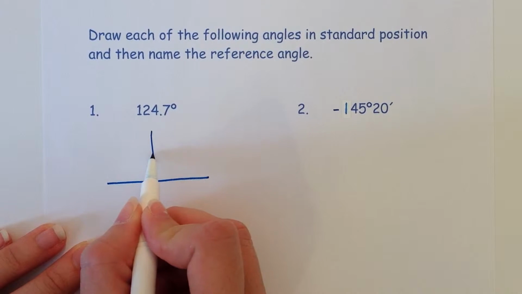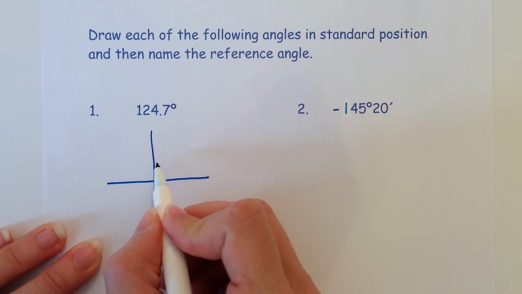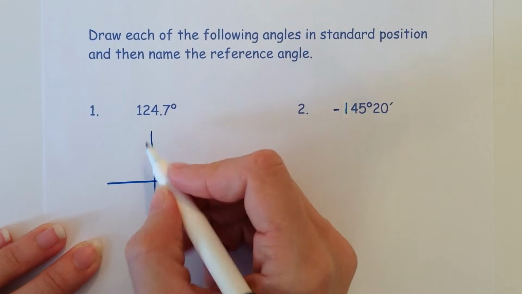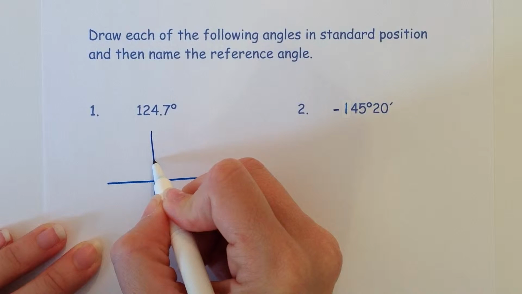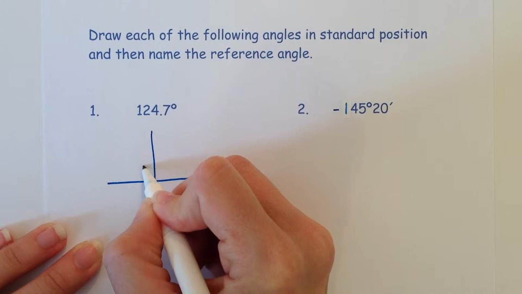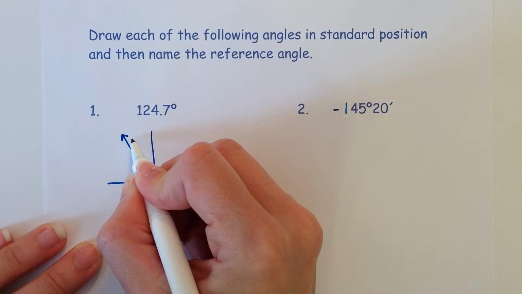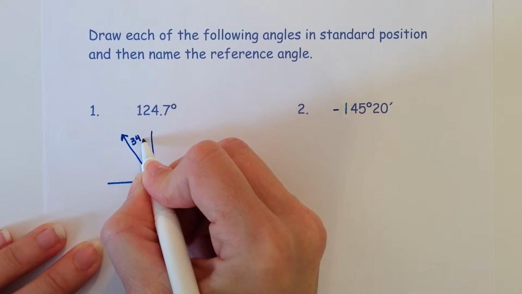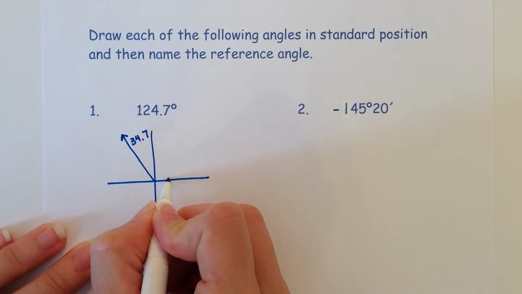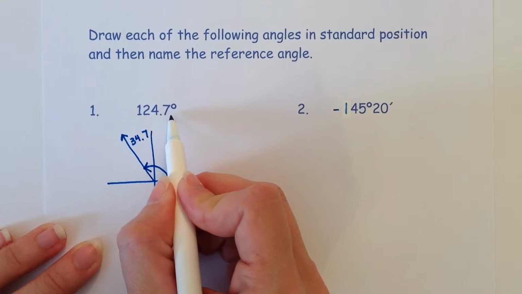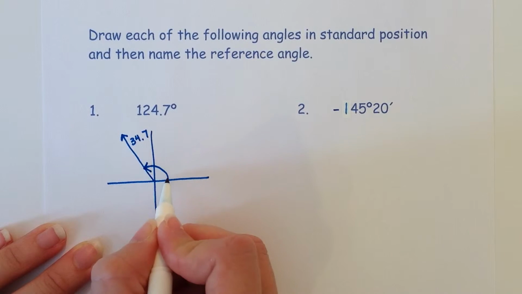So, of course, going through the first quadrant, it's 90 degrees. So you would need to go, I believe it's 34.7. So you go through the first quadrant, which is 90, and then go another 34.7. Okay, so this is the 124.7 degrees in standard position.